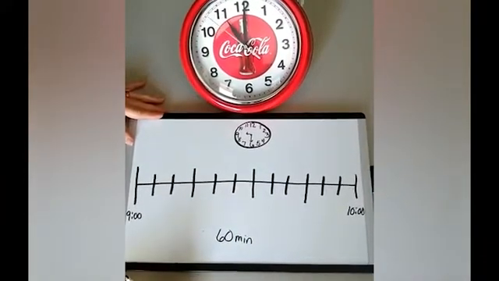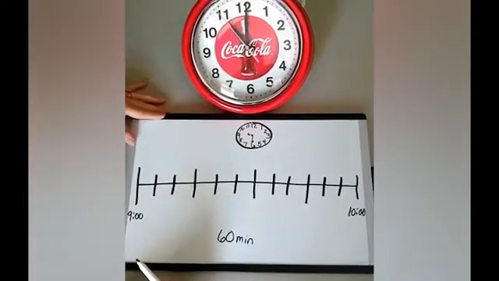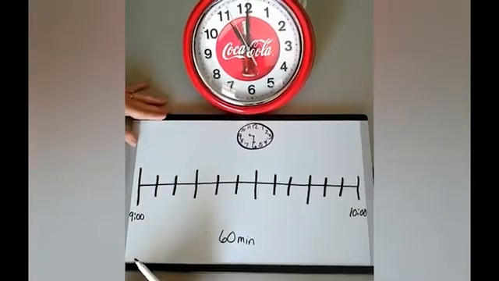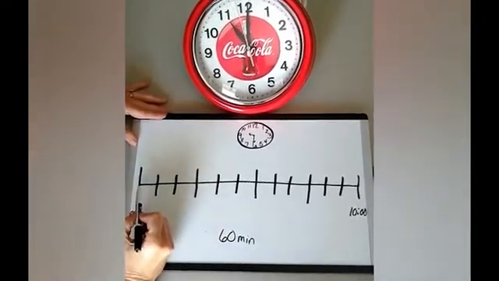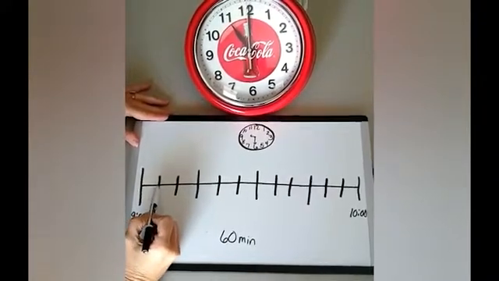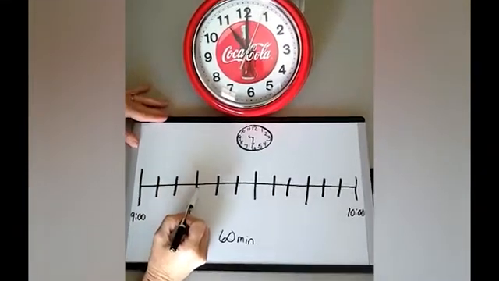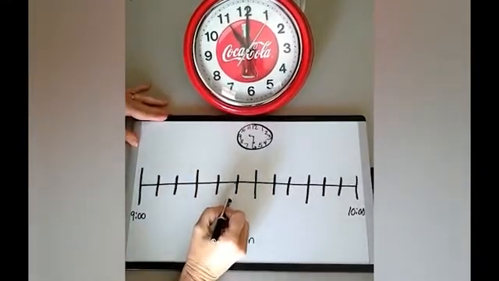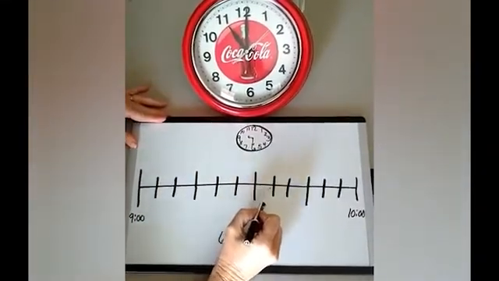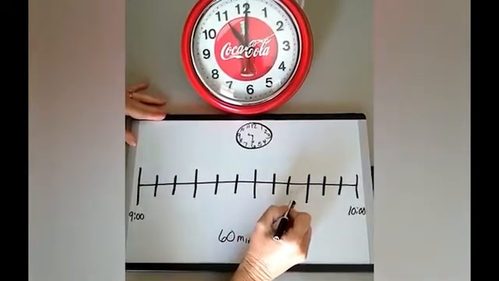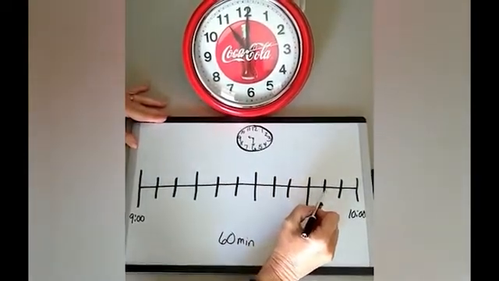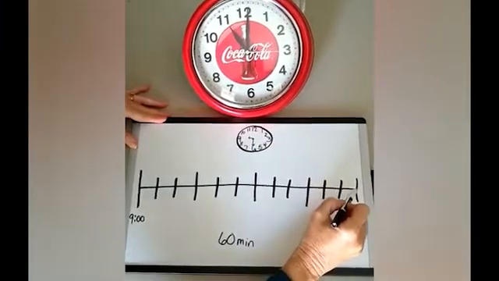I'm going to count and see how many equal spaces I have. If I start here, that gets me 1 space, 2 spaces, 3, 4, 5, 6, 7, 8, 9, 10, 11, 12.